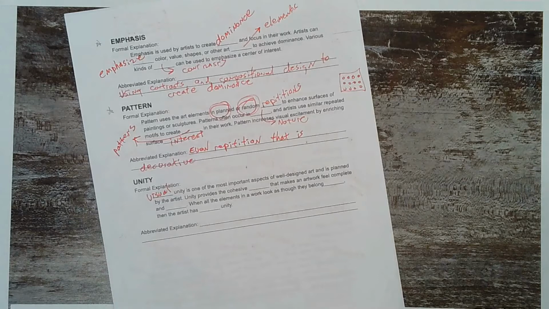So I will say a similar abbreviation would be use of similar elements like color to create an art piece that functions well as a whole.